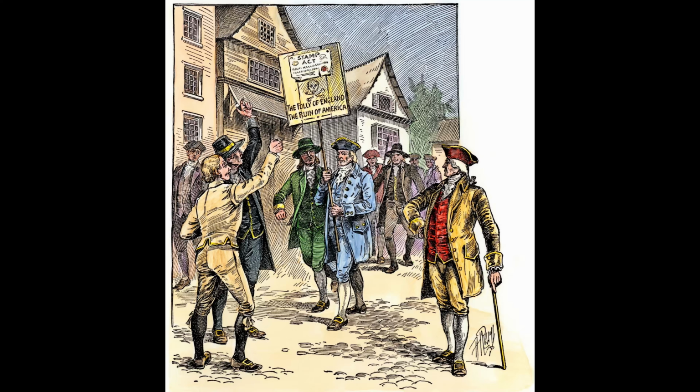Americans wanted independence for a variety of reasons, many of which stemmed from grievances related to political, economic, and social issues. Here are some of the key factors that led to the Revolutionary War.